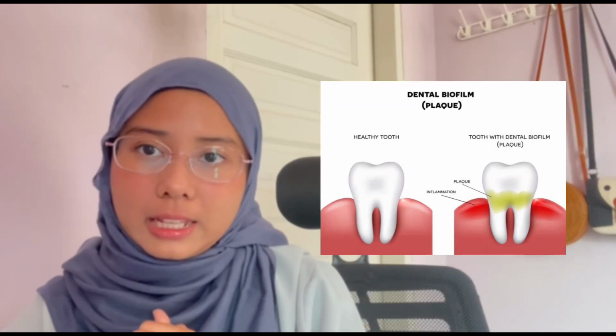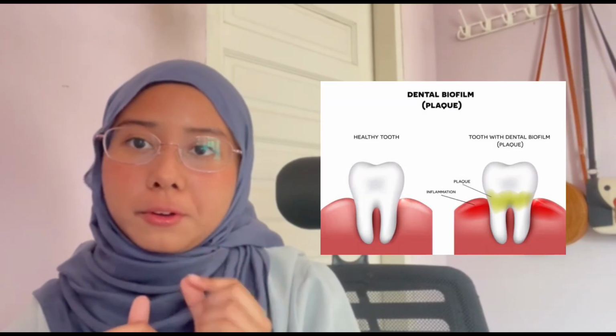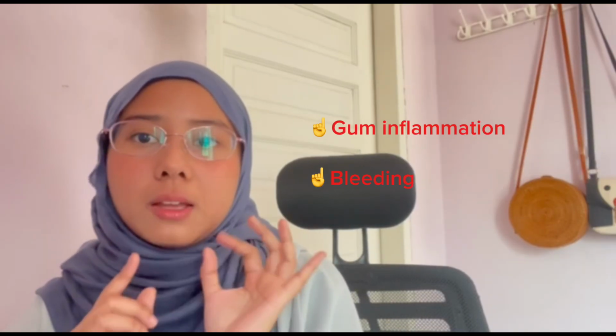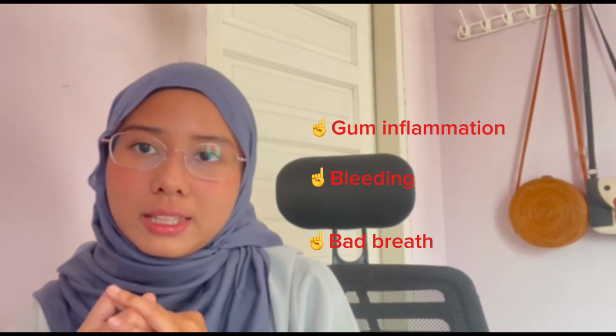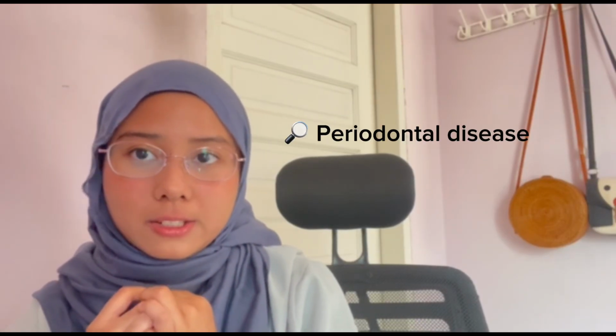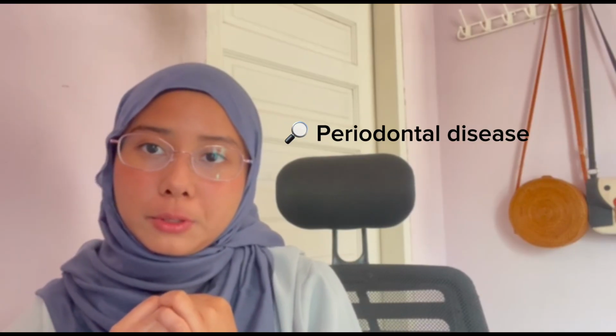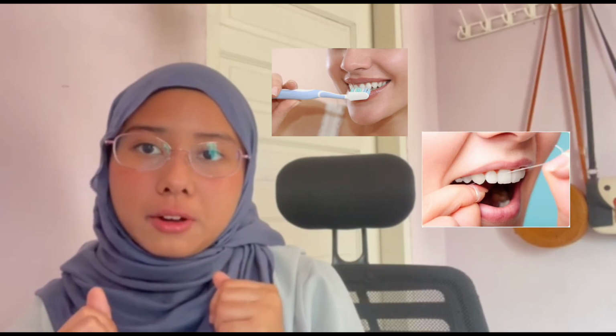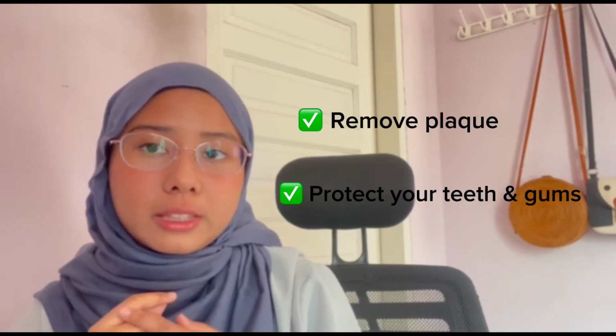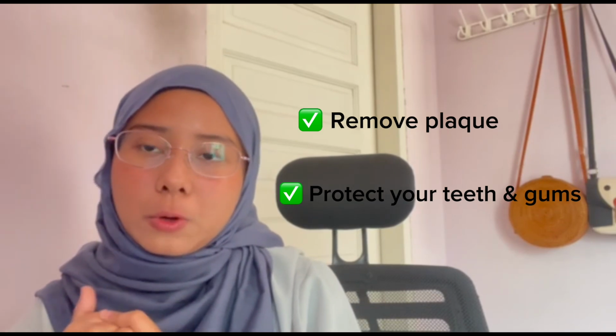Plaque is a sticky layer of bacteria that forms on your teeth every day. If it is not removed, it can cause gum inflammation, bleeding, and bad breath, and over time, it can lead to periodontal disease such as gingivitis and periodontitis, and can also cause tooth decay. So by brushing, flossing and using mouthwash regularly, you can remove plaque, protect your teeth and gums, and also prevent serious dental problems.